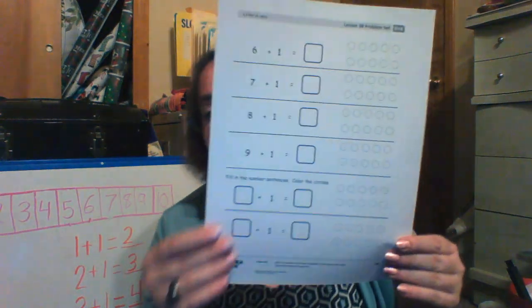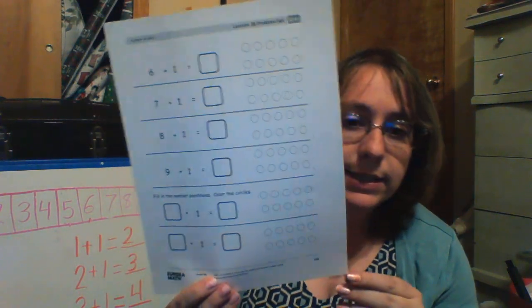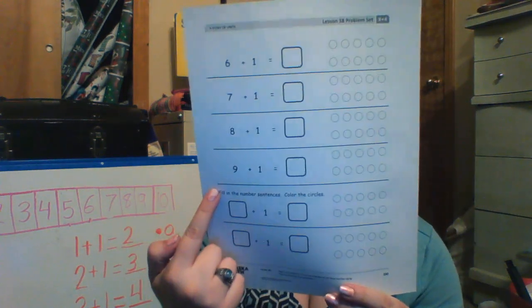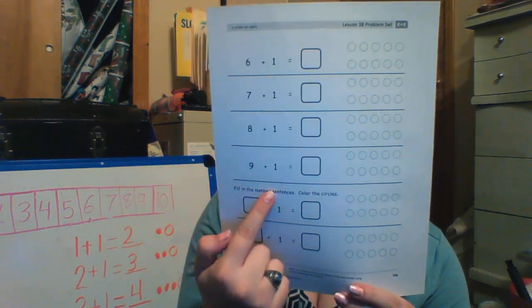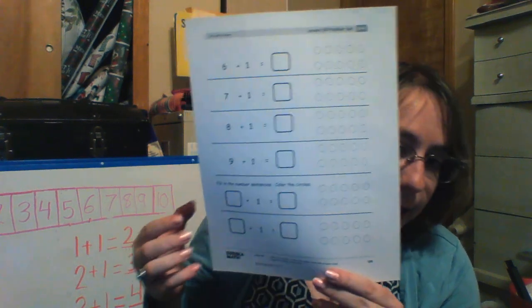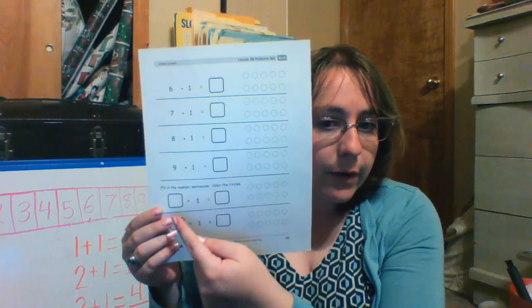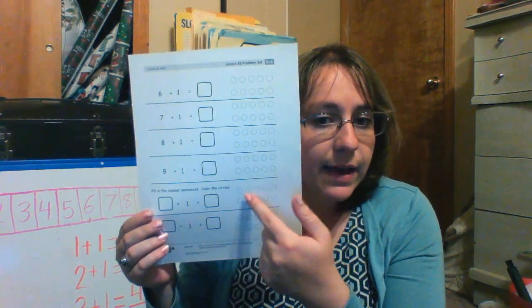Then you have this sheet. Don't worry, this sheet is still asking you to do the same thing, okay? But instead, you're going to start at 6. So when you get down here, don't let it trick you. It says fill in the number sentence. Color the circles. Down here, you get to choose which number you want from 1 all the way up to 9. And you are going to add 1 and fill in the circles, okay? Remember that you're going to use 2 different colors. One color to show how many you started with, the next color to show how many you added.